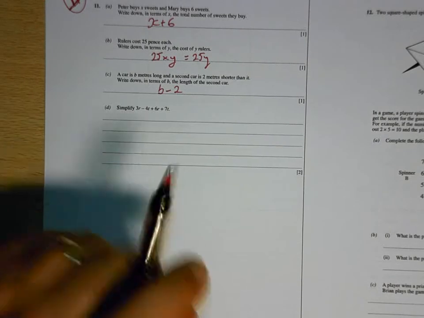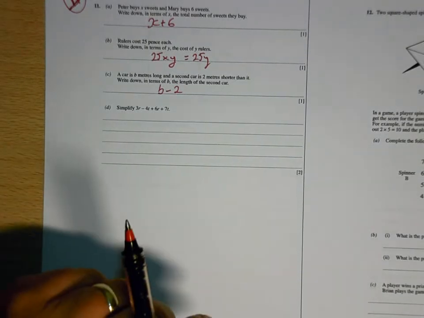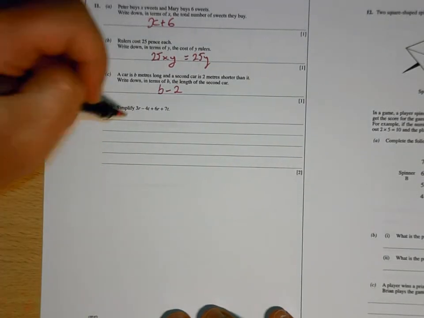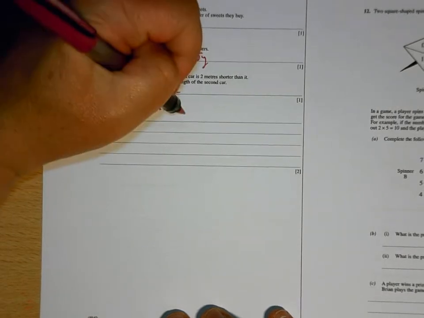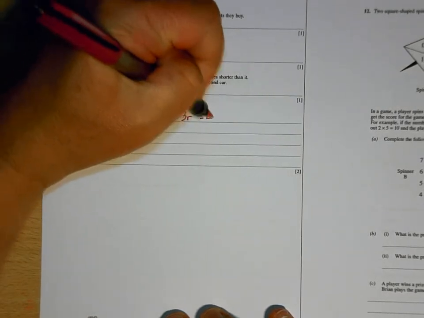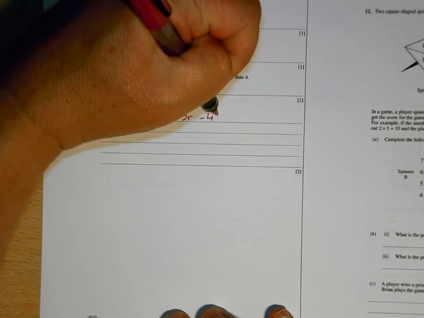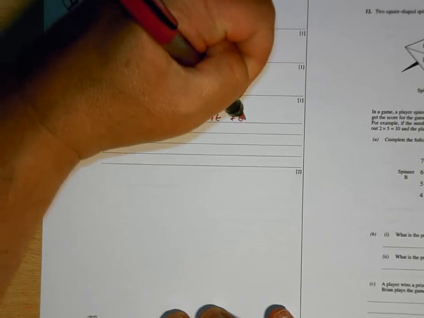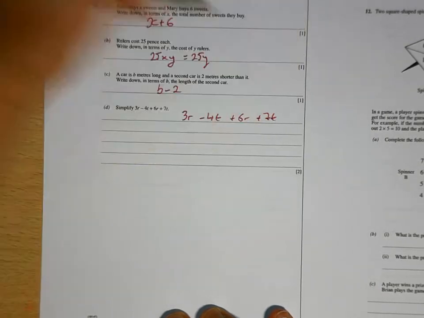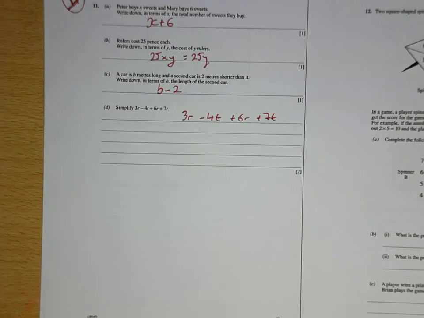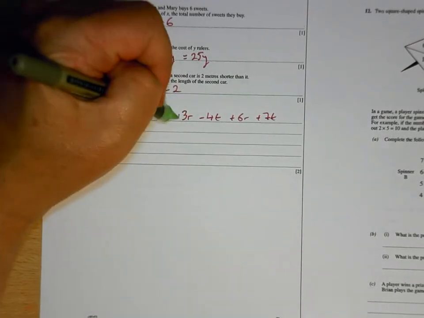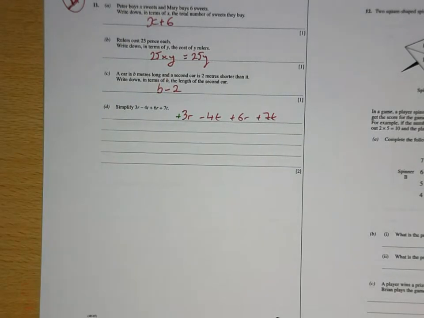Okay, so with a question like this, what I've told you to do is to separate out your terms. So if I just rewrite it first of all, so I've got more room. If there's no sign in front of the first term, it means it's plus. And what you need to do is circle off everything that is similar. So we've got R's.